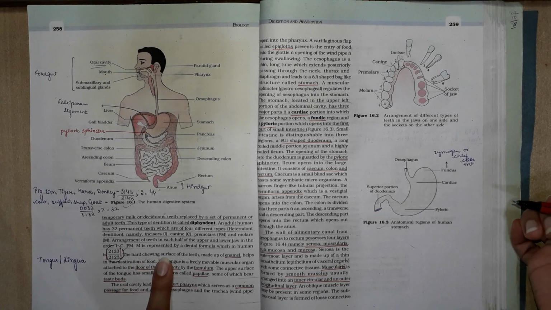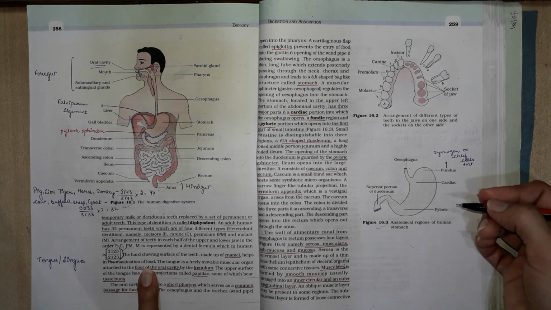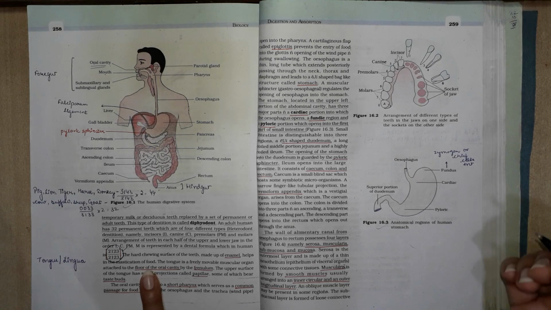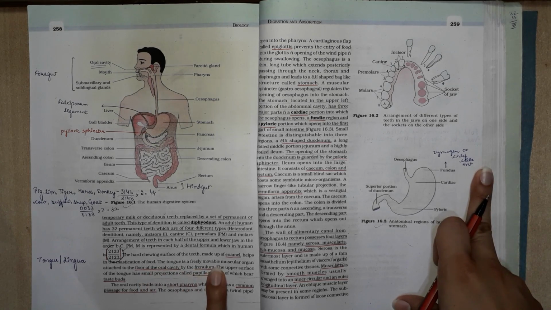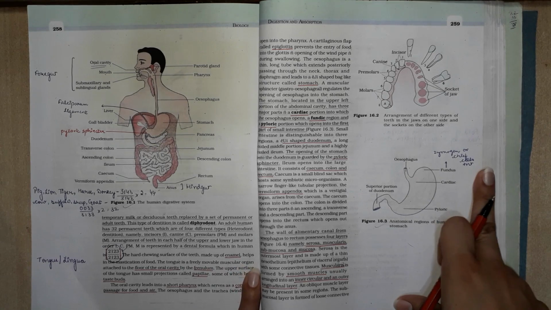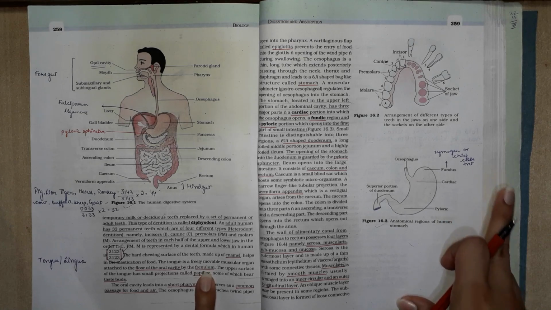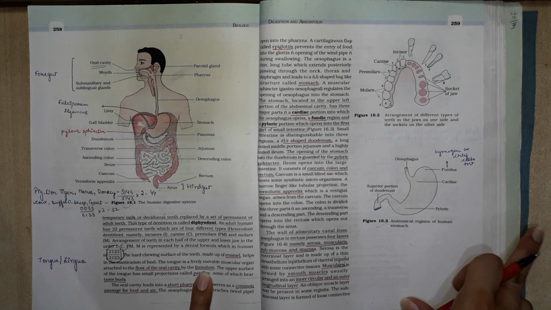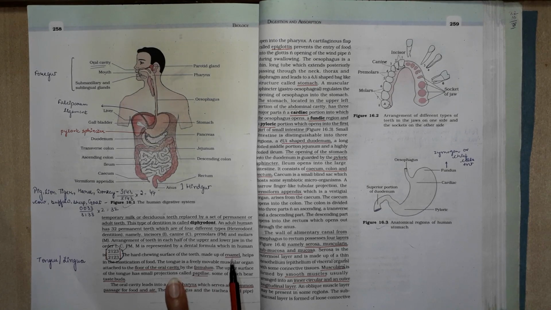The hard chewing surface of the teeth is made up of enamel. Enamel is the hard chewing surface of the teeth that helps in mastication of food. The tongue is a freely movable, muscular organ attached to the floor of the oral cavity by the frenulum. You have to remember these terms: the surface which the teeth are made up of is known as enamel, and it helps in the mastication of food.